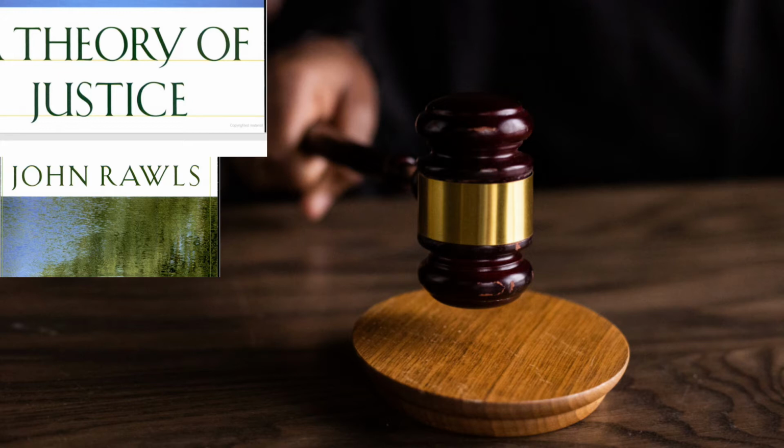Principle of right based on liberty, number one. Two, principle of equality. Three, standard for accepting some social and economic inequality. There will be liberty and equality, but some inequality in the social and economic field must be accepted.